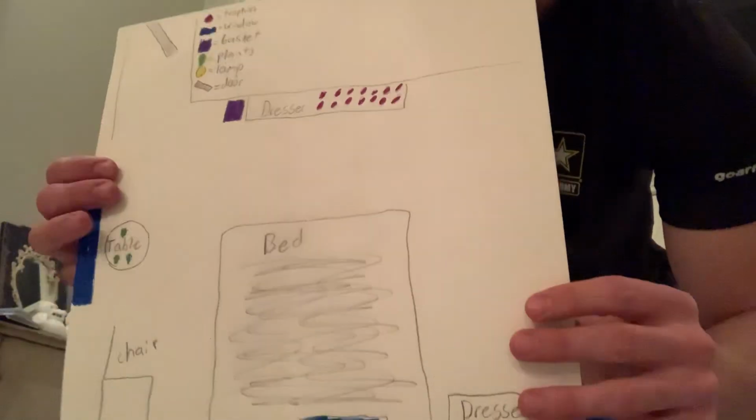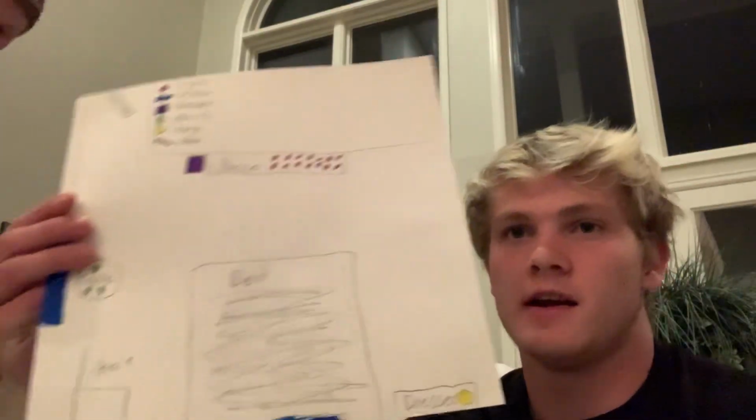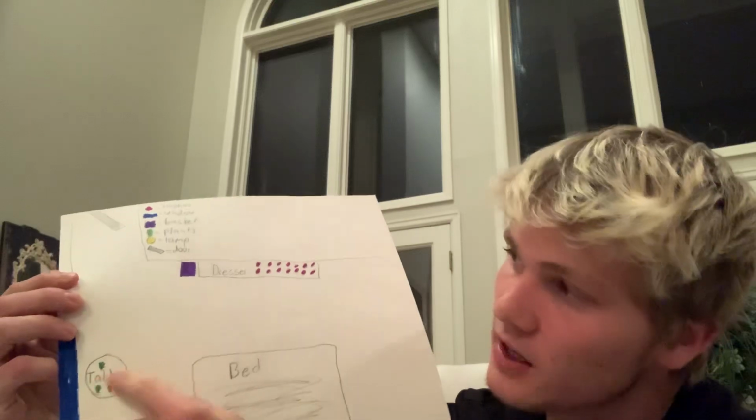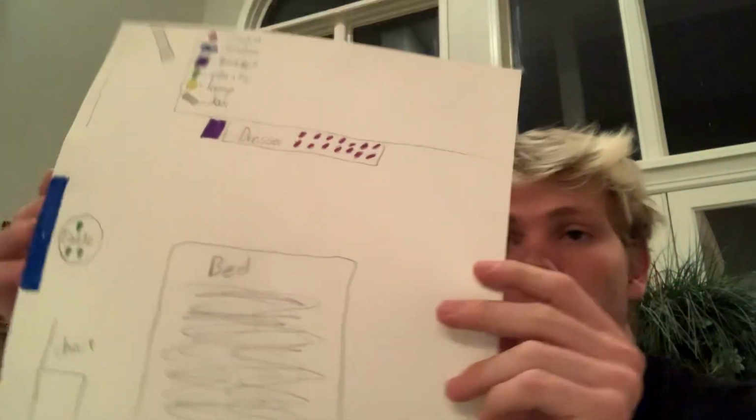So I'll start with Braden. Hey guys, so here's the map of my room. So I got my bed right here. I got my little chair right here. I got a table with a bunch of little plants on it, and here's my dresser. And I also did a key.